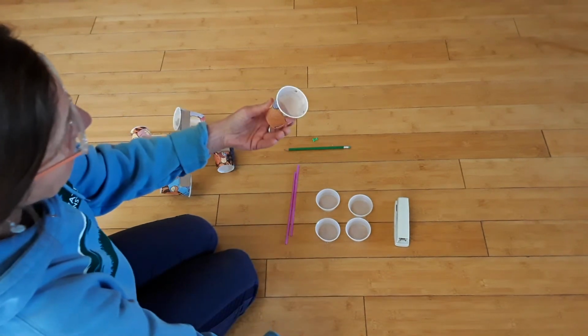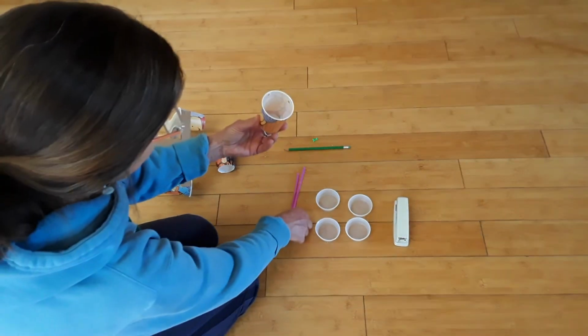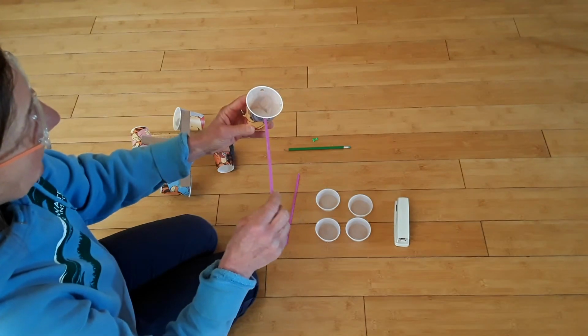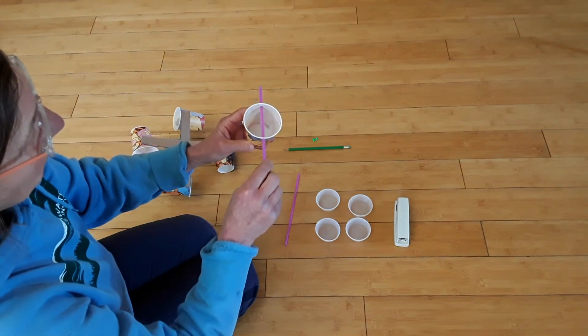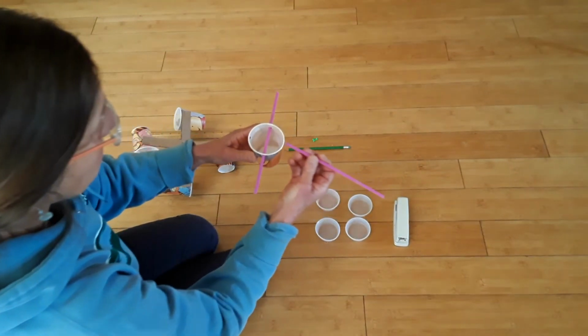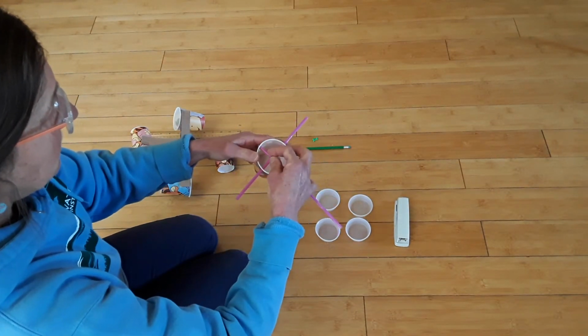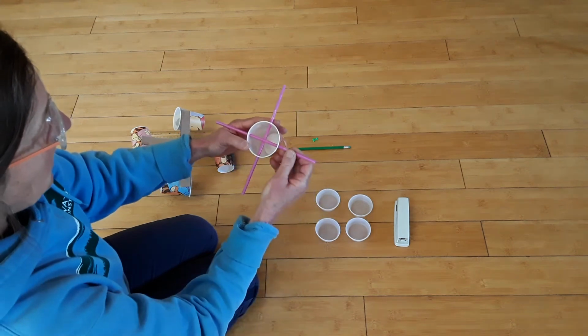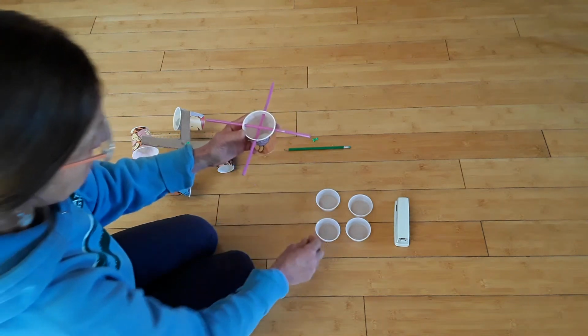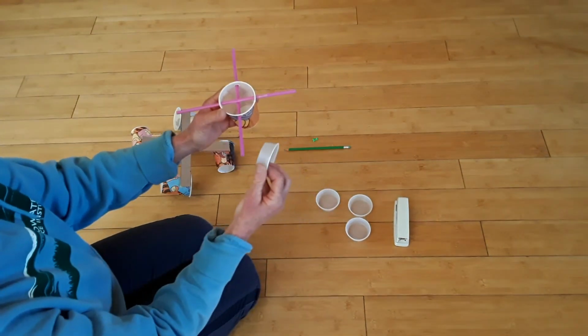So now I have a cup with 4 holes. I'm going to take my straws and thread it through the holes like this. And the next thing to add are the cups. And I happen to have some little to-go cups, so I'm going to use these.